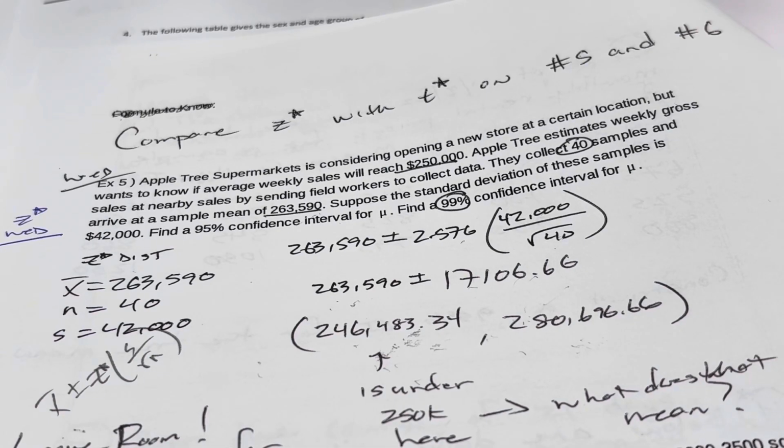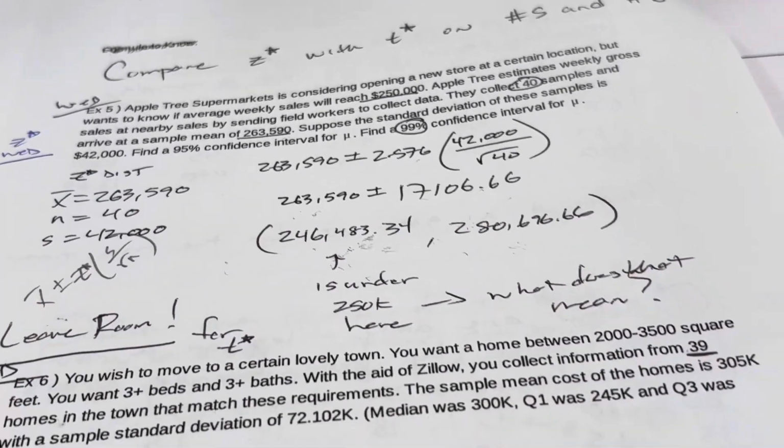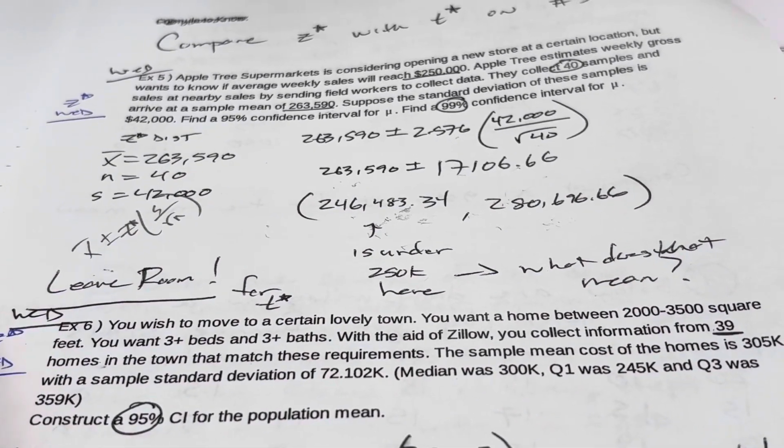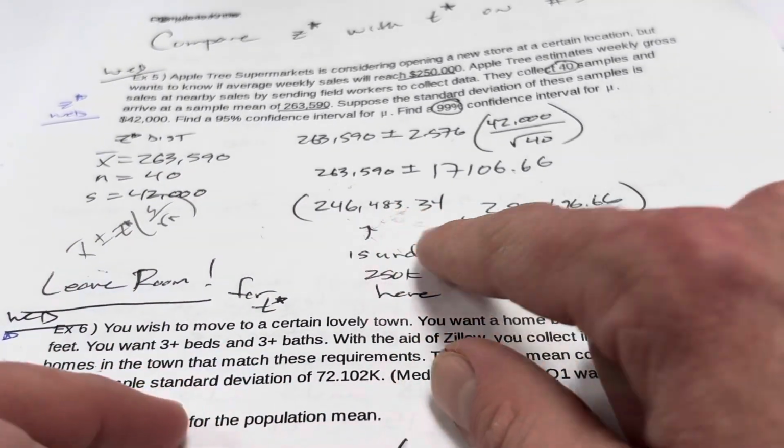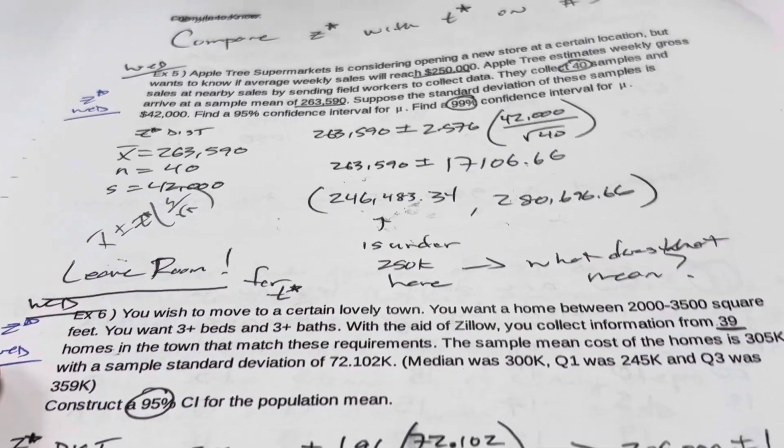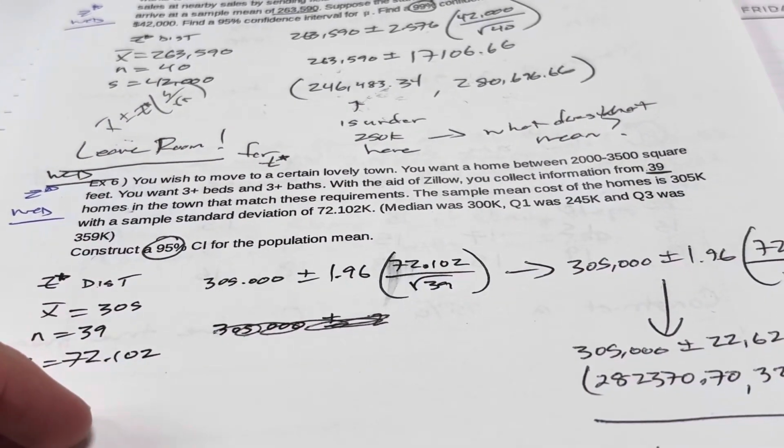So on this question, we're just making the confidence interval. But the fact that the confidence interval dips below 250 means we can't be undoubtedly sure that it's going to average at least 250. We're going to be pretty sure, but this does dip below 250 when you think about that. All right, anyway, we're just making a confidence interval on that one.